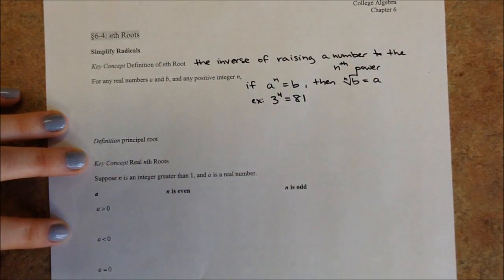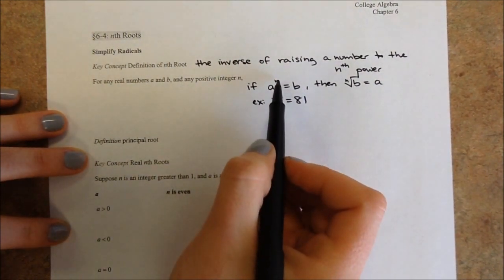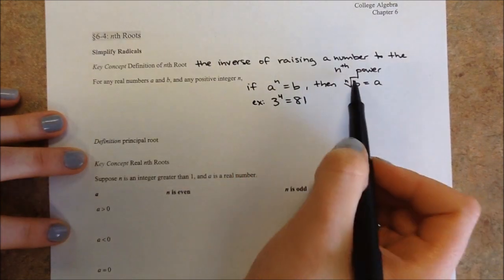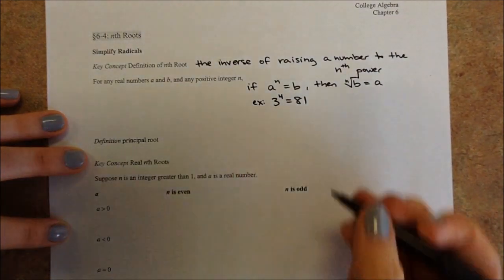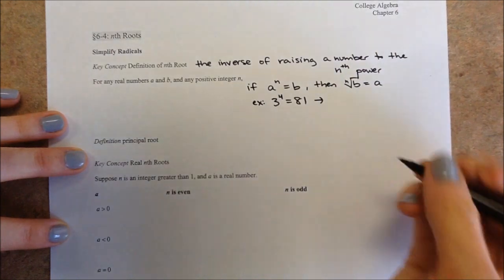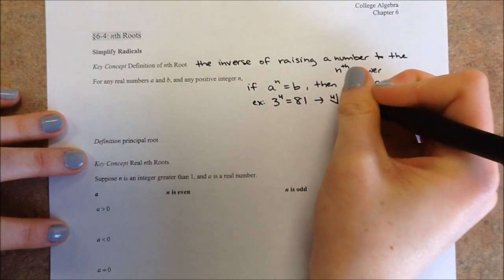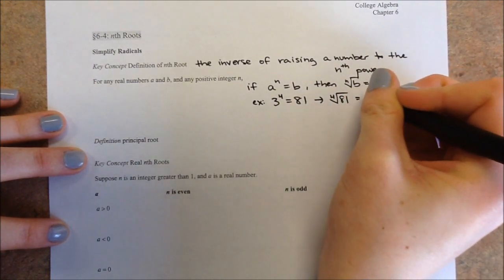They do these opposite things. If you raise something to the nth power and you get b, when you take the nth root of b, you get back to a. So this means that the fourth root of 81 gives you 3.